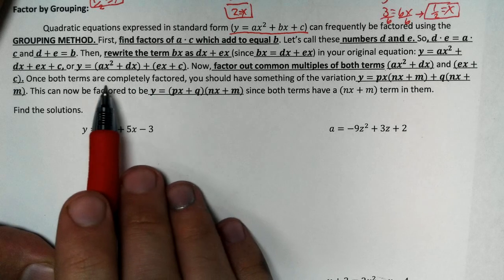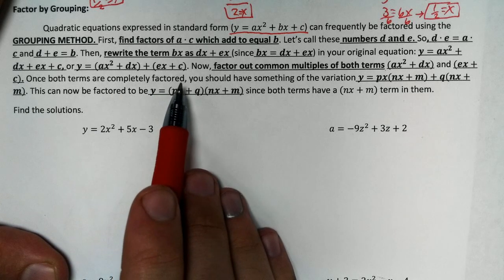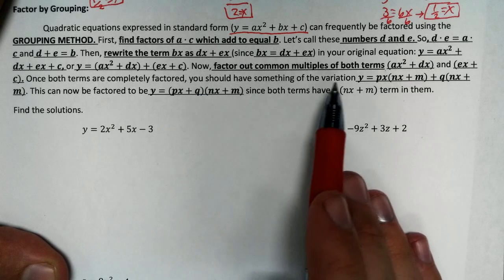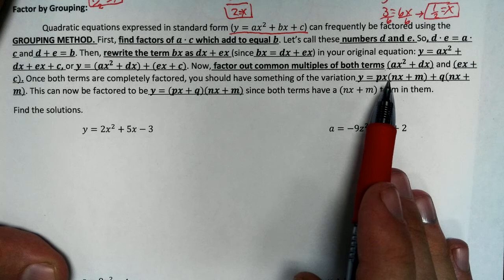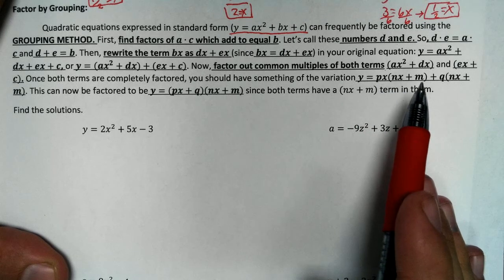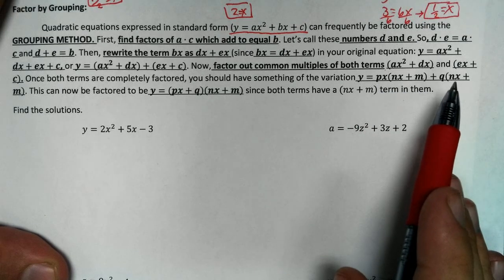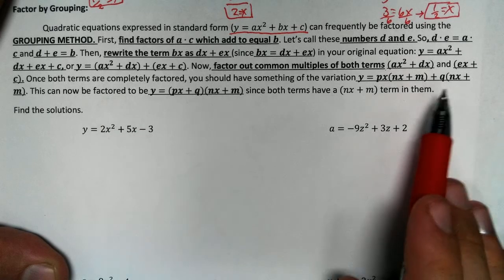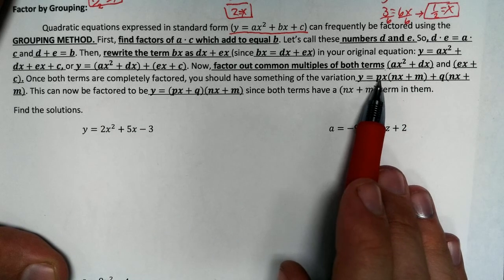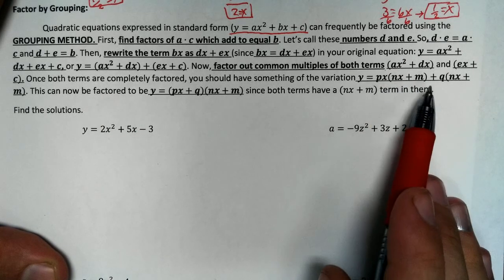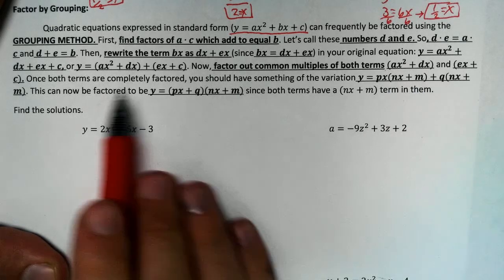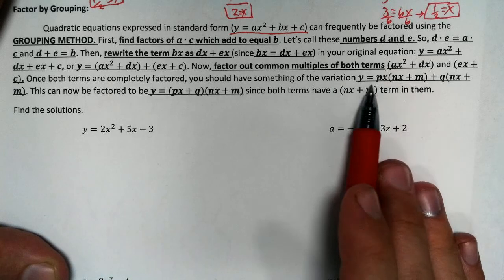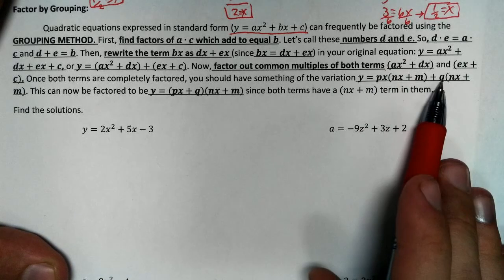Once they're completely factored, with no more multiples to take out of them, you should have something of the form y equals p times x times quantity nx plus m plus q times quantity nx plus m. Realize this is just saying p, q, n, and m are numbers. The m and n are going to match right there, and p and q don't have to match. They're just going to be some other numbers.